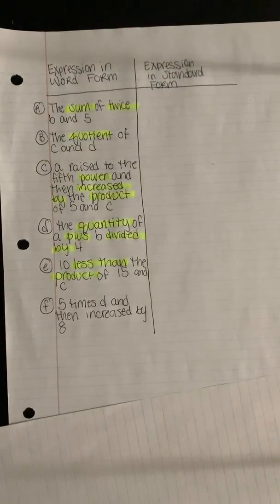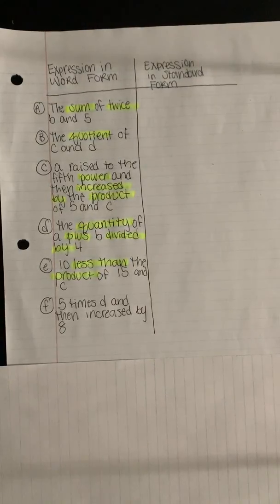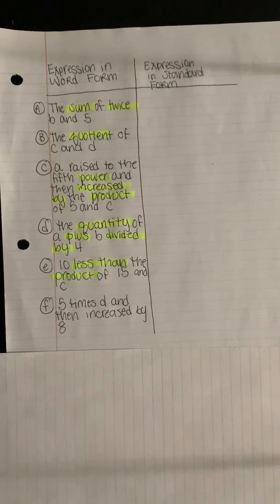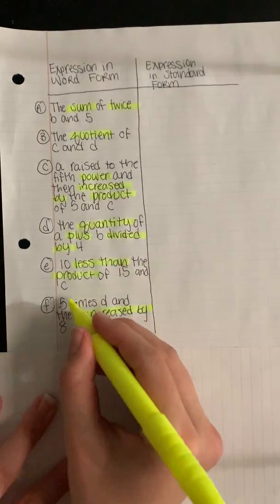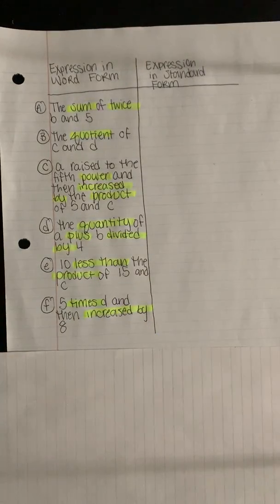And then F is our last one, 5 times D, and then increased by 8. So increased by is one of them, and then also times. So now we've highlighted all of our keywords. That's going to help us as we turn these written expressions into standard form expressions that use letters, numbers, and math symbols.